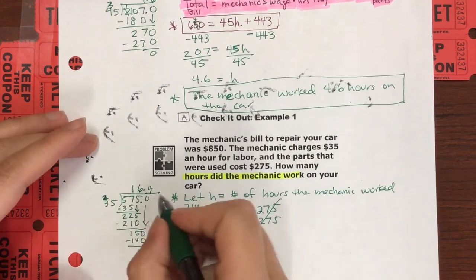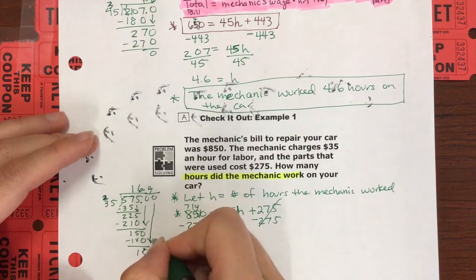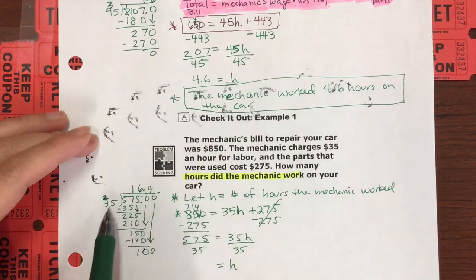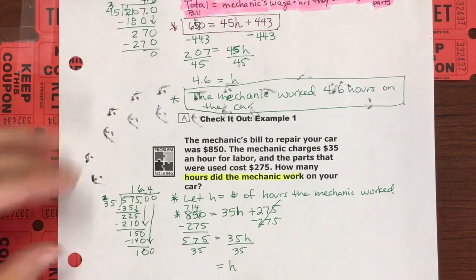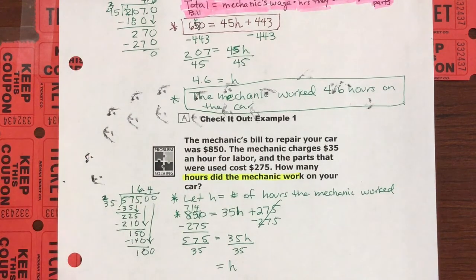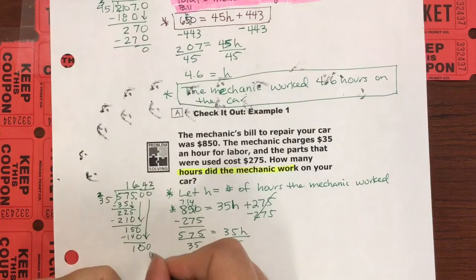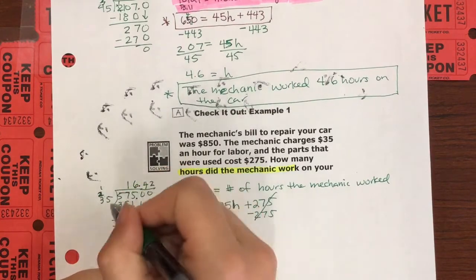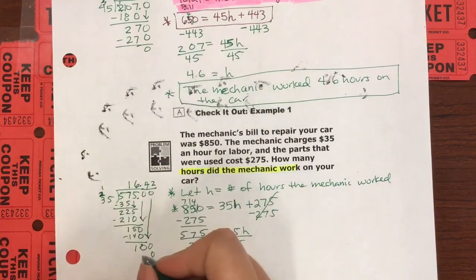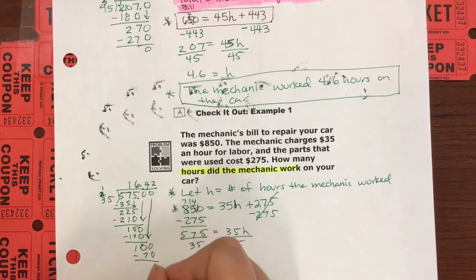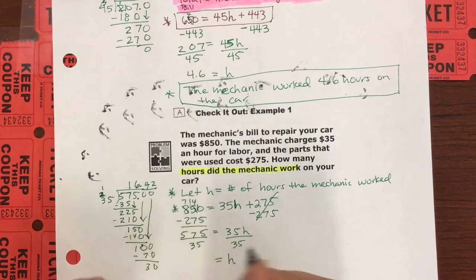We still have a remainder, which means we're still going to keep going. Drop it like it's hot. 35 goes into 100. Well, I know it doesn't go in 3 times, so it's going to go in 2 times. And 2 times 5 is 10, write the 0. Carry the 1. 2 times 3 is 6 plus 1 is 7. Okay, it looks like this bad boy is just going to keep going and going and going.